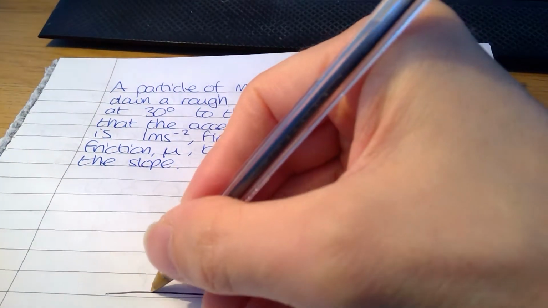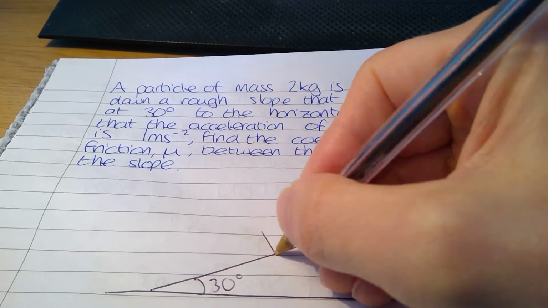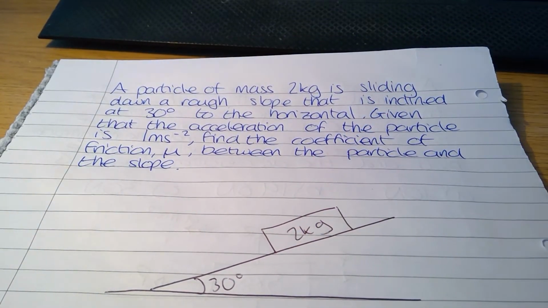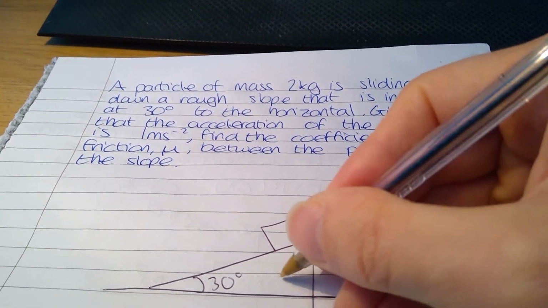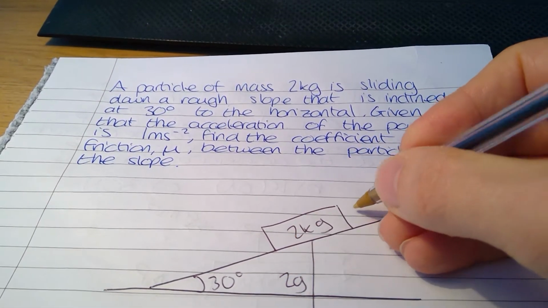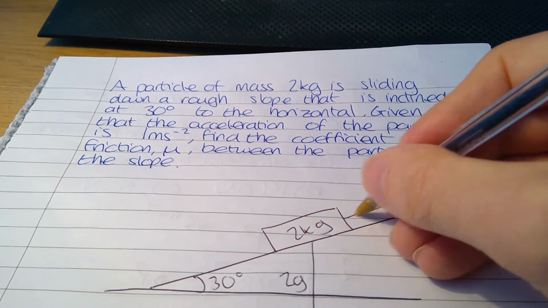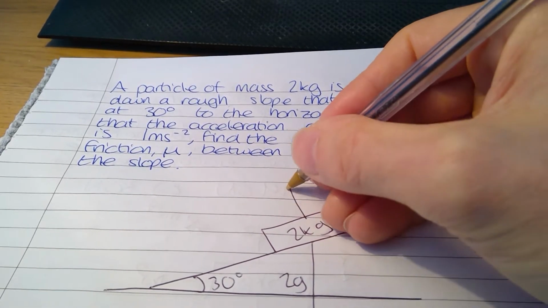So we've got horizontal ground there, we've got the slope which is at 30 degrees, we've got the particle here which has got a mass of 2 kilograms, and we want to label on all the forces. So we've got the weight of the particle, which is 2g. The friction force is going to oppose the motion. So the particle is sliding down the slope. Friction is going to be going the opposite direction. And we also have a normal reaction force.